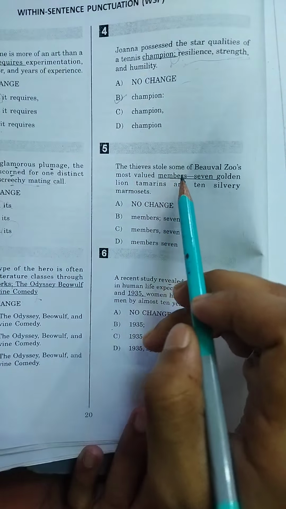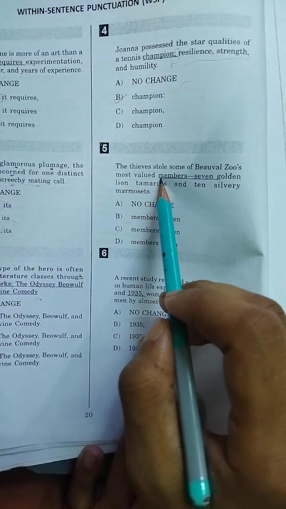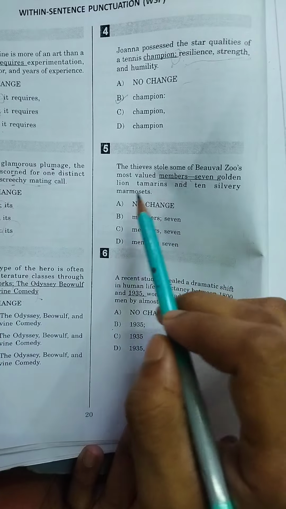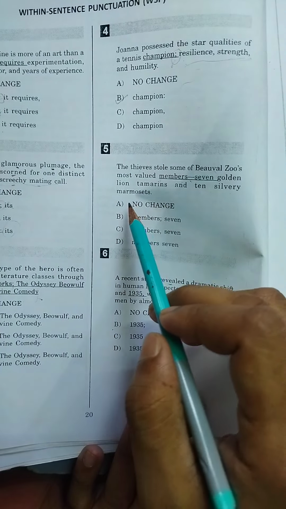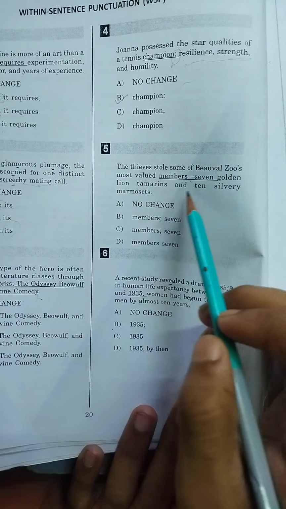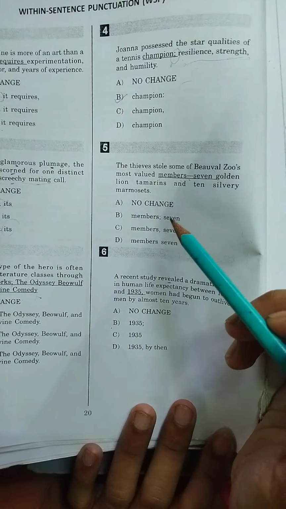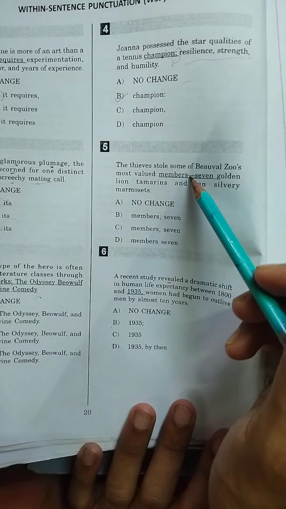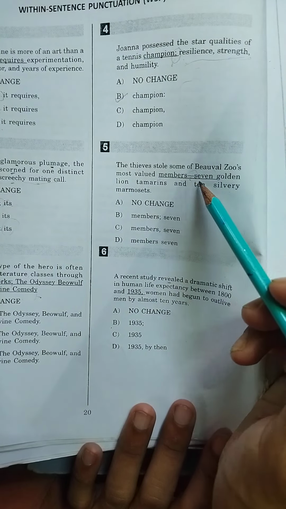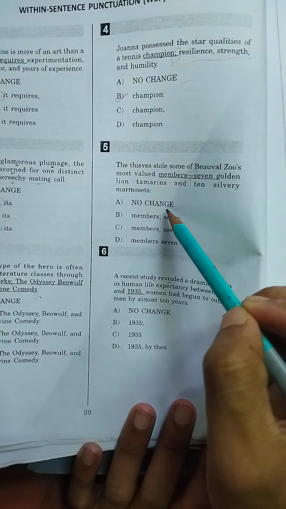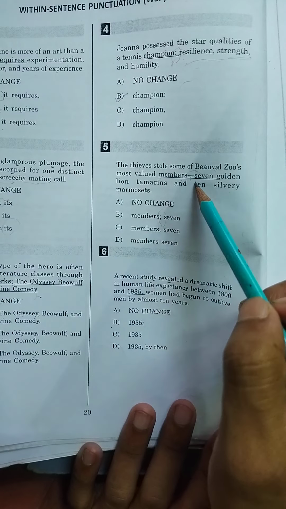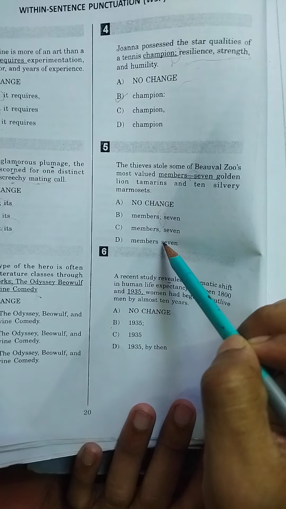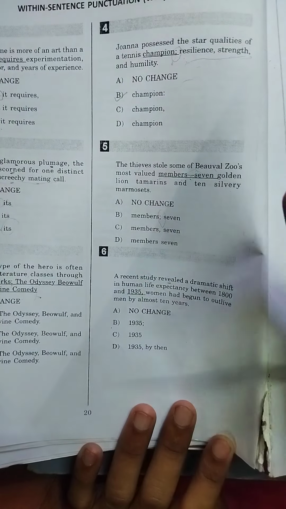The thieves stole some of Beelzebub's most valued members. That is a complete sentence. And 7 golden lion tamarins and 10 silvery marmosets. That is also the extra information. So when we are giving extra information at the last, we have to use a dash, and we can't use a semicolon because with a semicolon there is no independent clause here, there is no verb and object. And we have to use punctuation here because it is giving stress in the sentence.